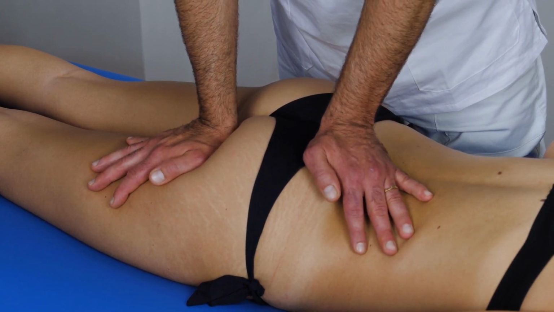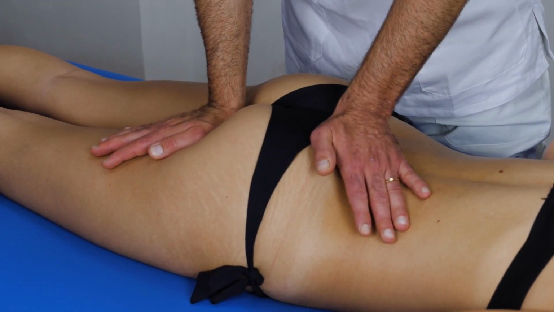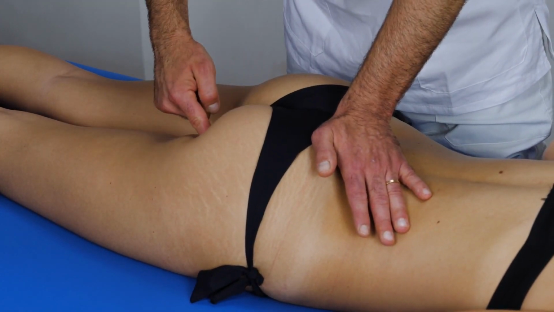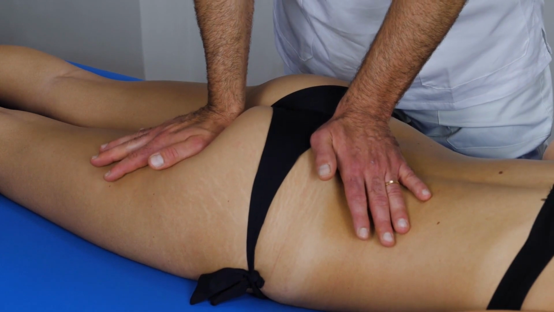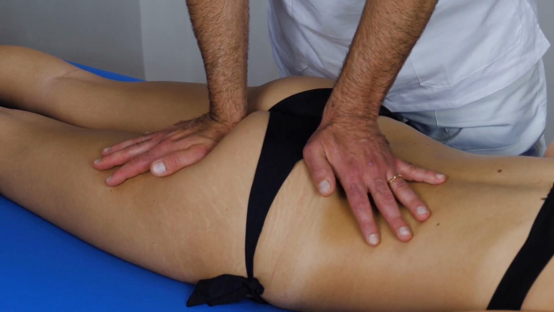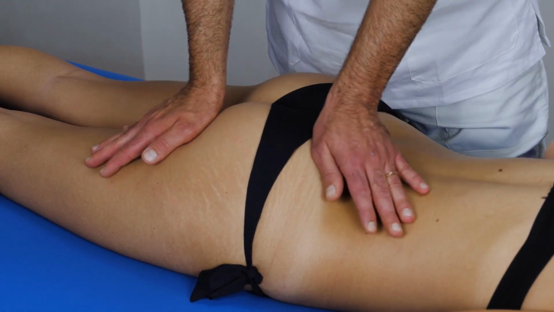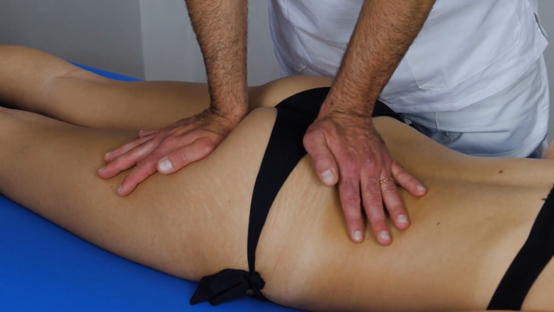As you can see from the video, I'm right on top of the body of the patient. It is fundamental to use correct posture. Number one, to safeguard our own back, and second, because the maneuver itself is going to be more fluid and more effective.